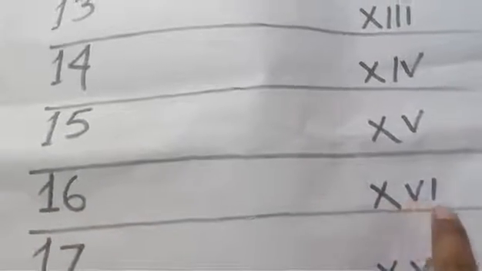14 is XIV, 10 plus 4. 15 is XV, 10 plus 5. 16 is XVI. 17 is XVII. 18 is XVIII, that is 10 plus 8. 10 is X and 8 is VIII, so 18 is XVIII.